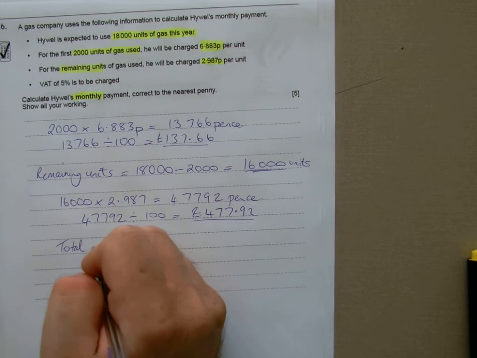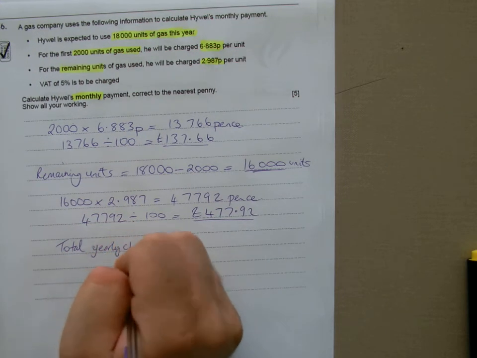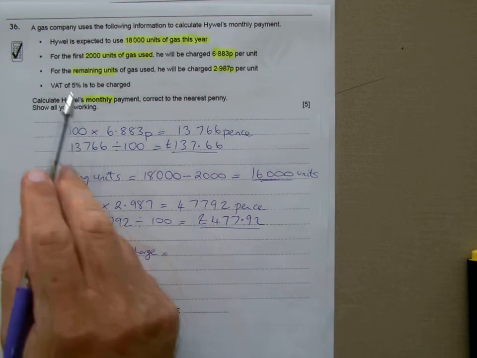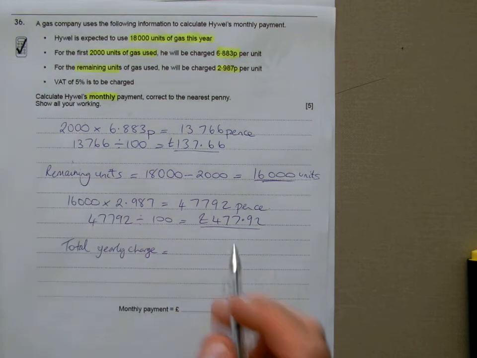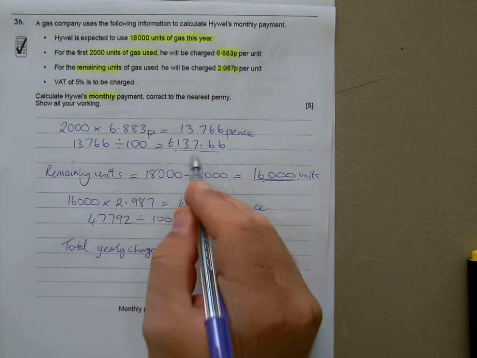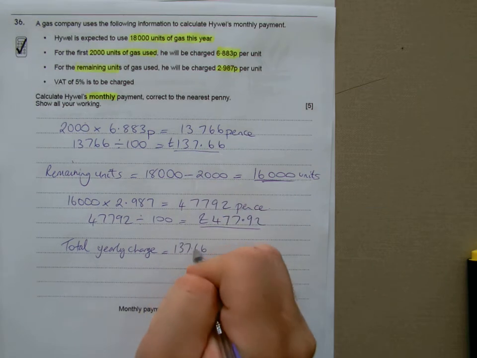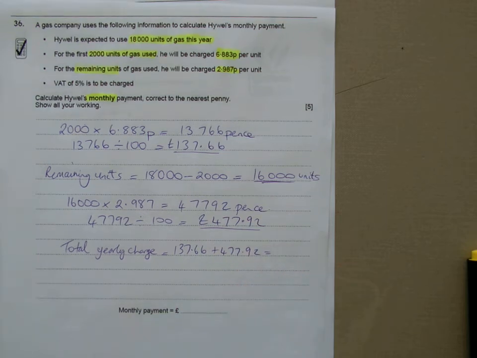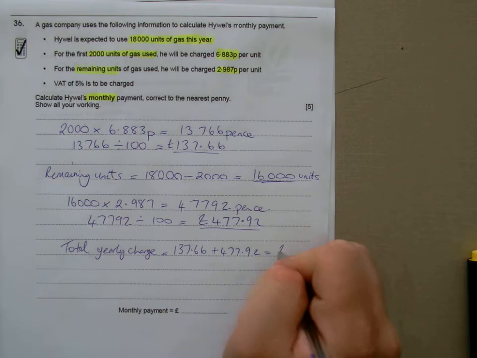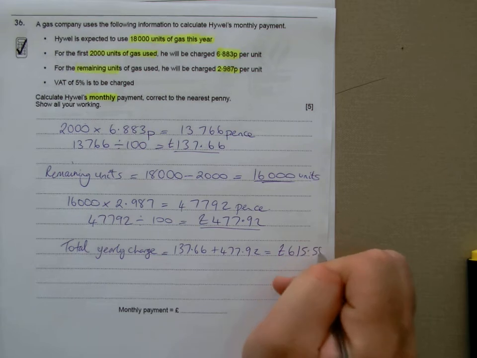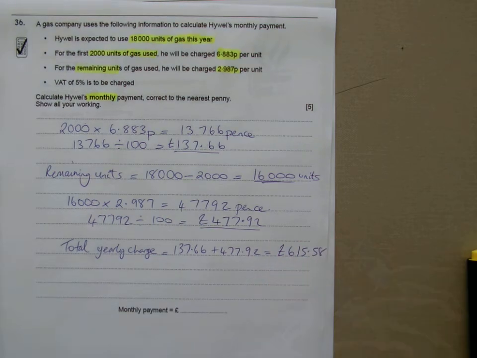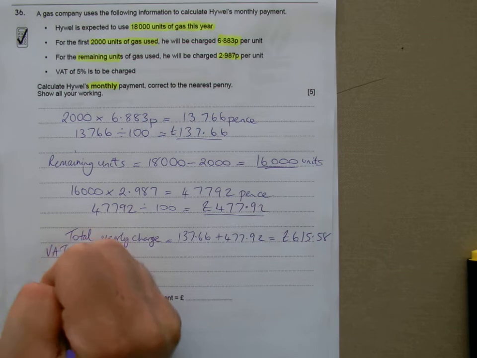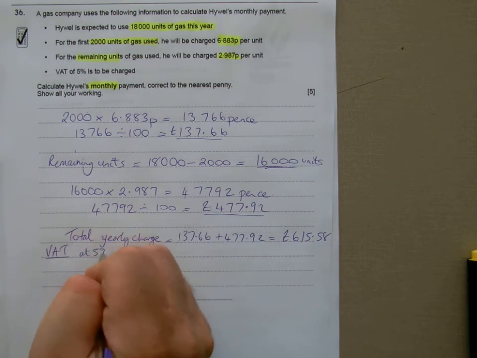But this is the yearly, isn't it? And of course this will be before VAT. Okay, so I need to do VAT as well. So let's just add these two together, 137.66, add the 477.92. We get out £615.58. Okay, now let's do the VAT then. So the VAT, okay, at 5%.